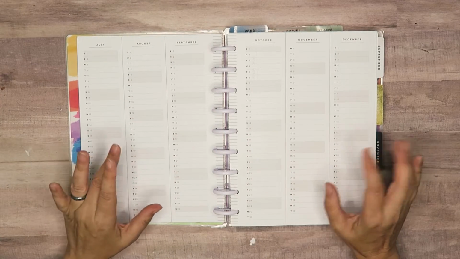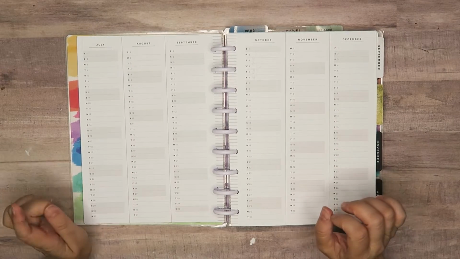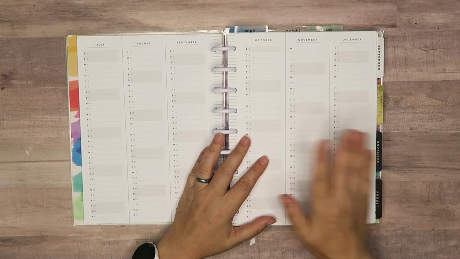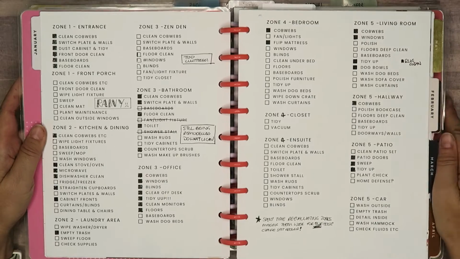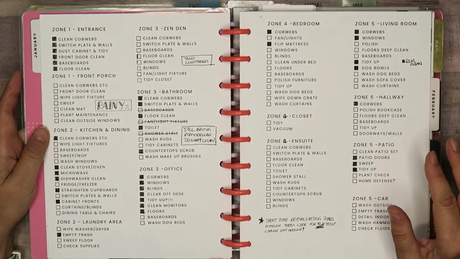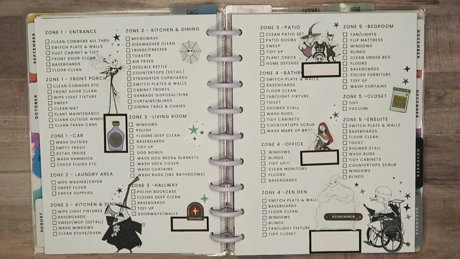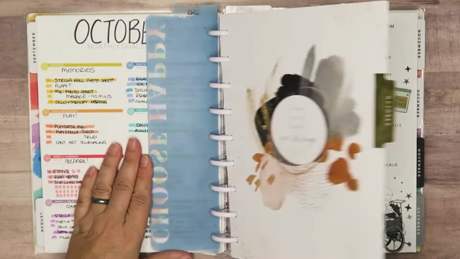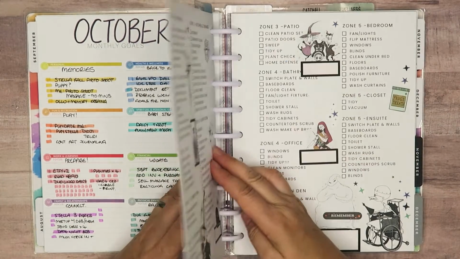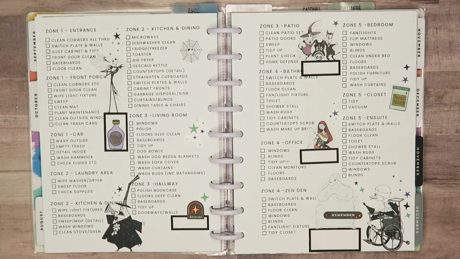Now, what I found was that none of those methods worked for me. So what I did was I made myself my own printable. This is what I started doing for my Flylady. I have my own printable. It lives at the front of my planner and it goes with my monthly goals. And for me, it's just a section that I've added in to my planner.